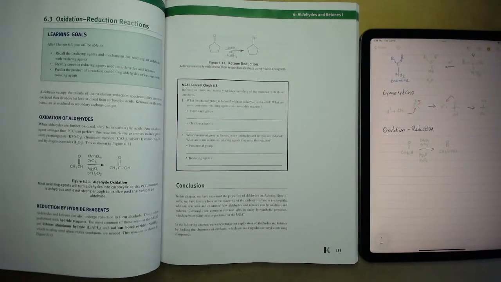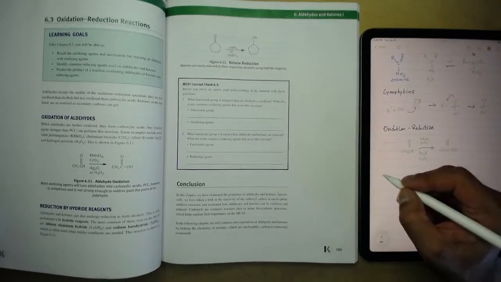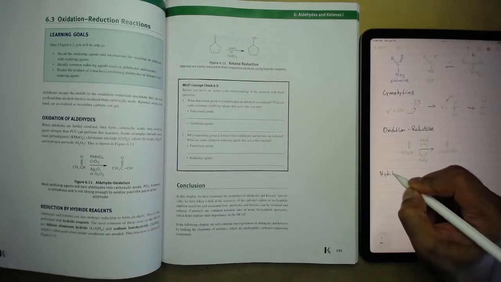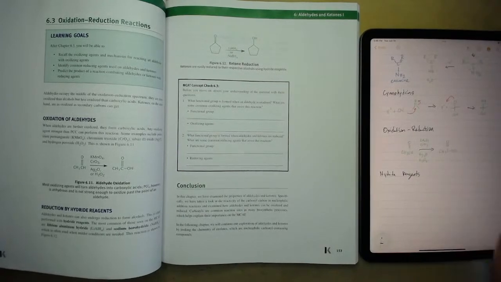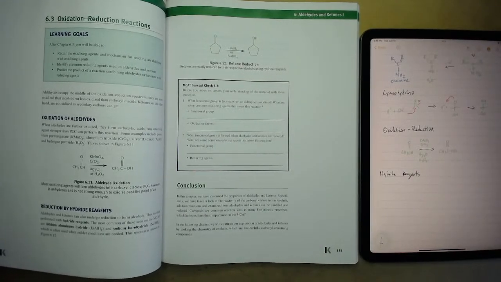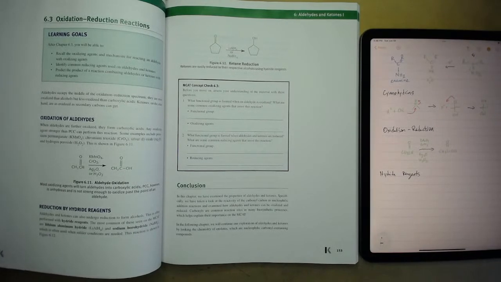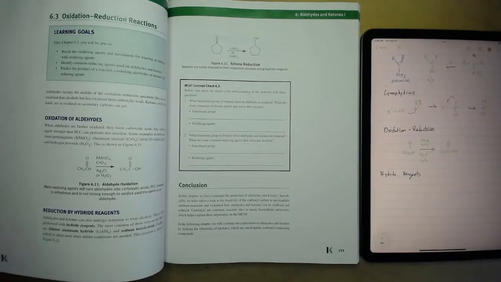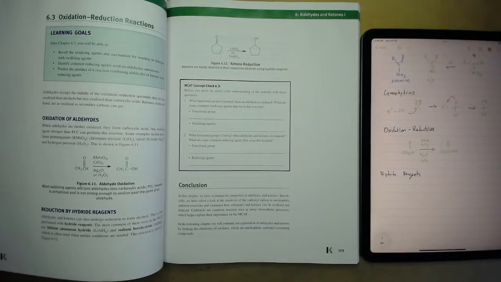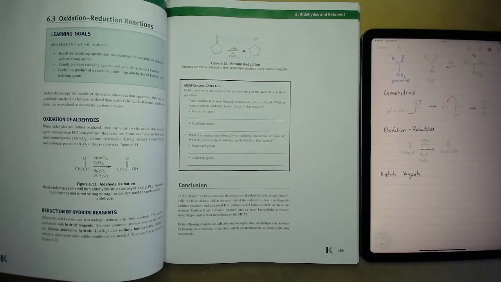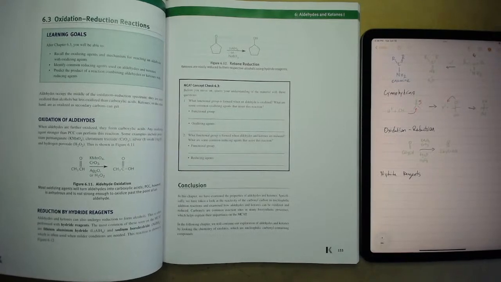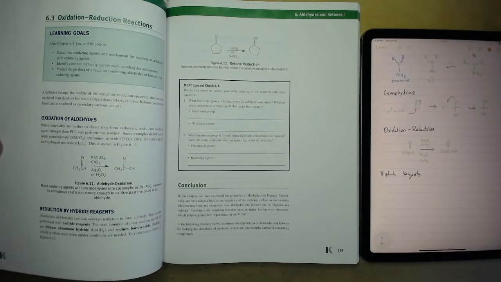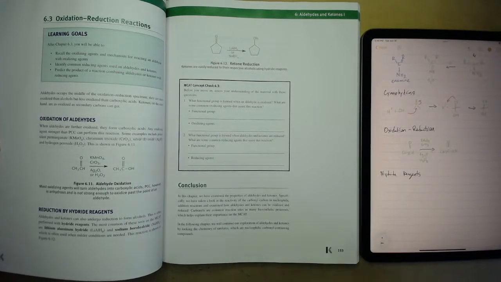Reduction by hydride reagents. Aldehydes and ketones can also undergo reduction to form alcohols. This is often performed with hydride reagents. The most common of these seen on the MCAT are lithium aluminum hydride, LiAlH4, and sodium borohydride, NaBH4, which is often used when milder conditions are needed. This reaction is shown in figure 6.12.